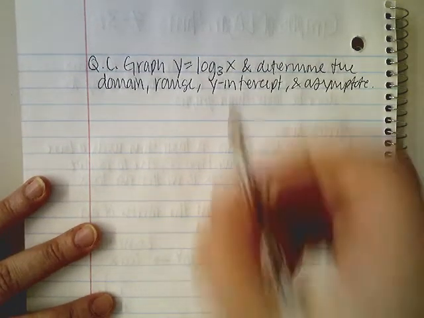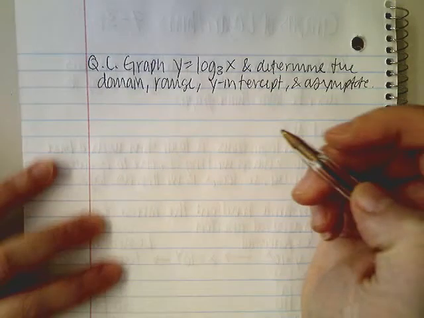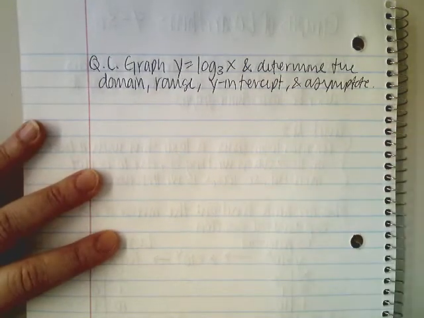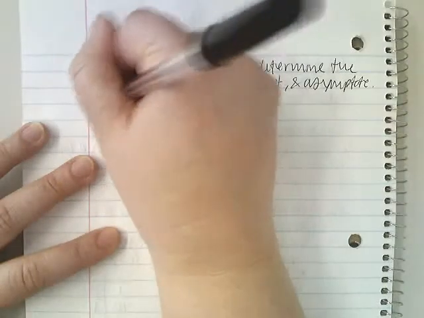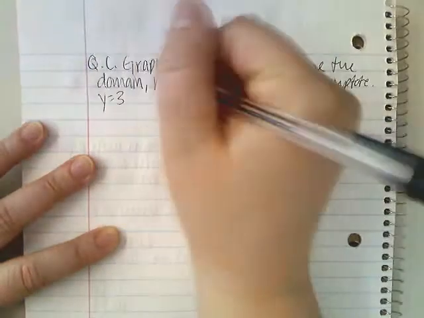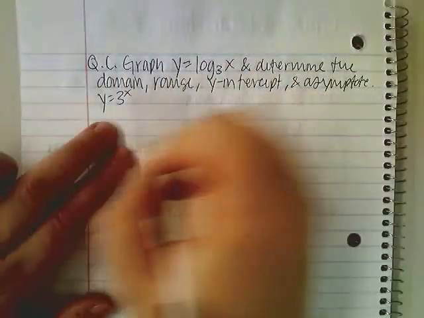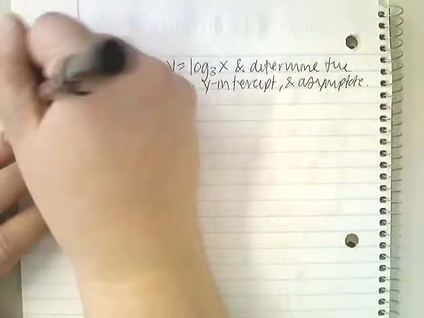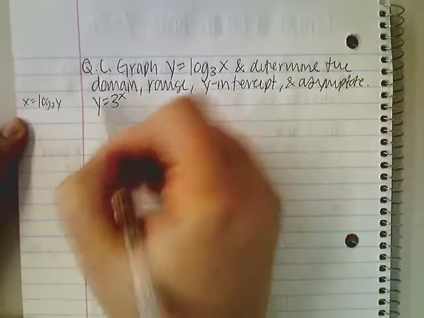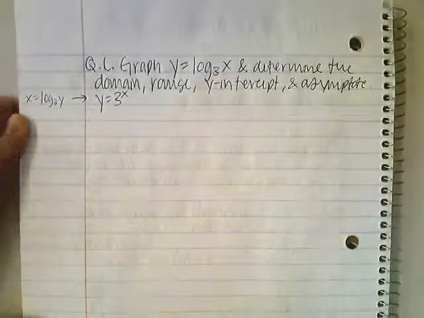So the first thing I'm going to do is rewrite this as an exponential. So when I rewrite this as an exponential, I get y equals the base, 3, to the x, because again, I'm switching my x and y's. So if it helps to show the in-between, you would have x equals log base 3 of y, base, power, argument, you rewrite it, it becomes that.